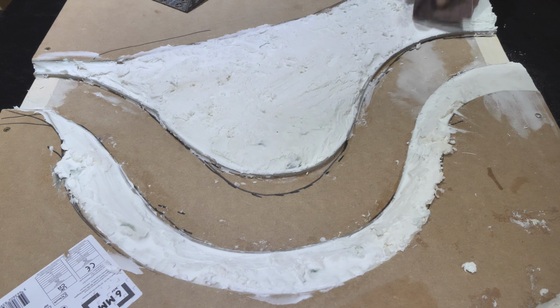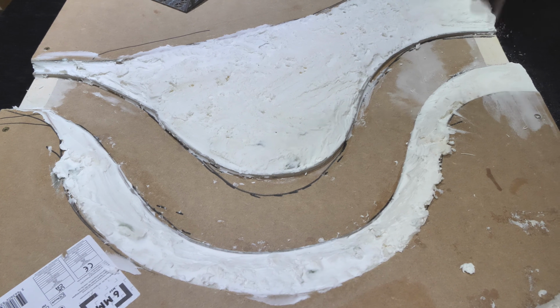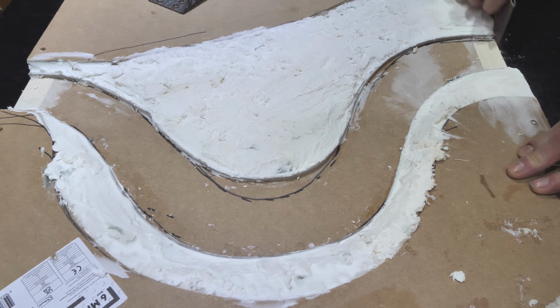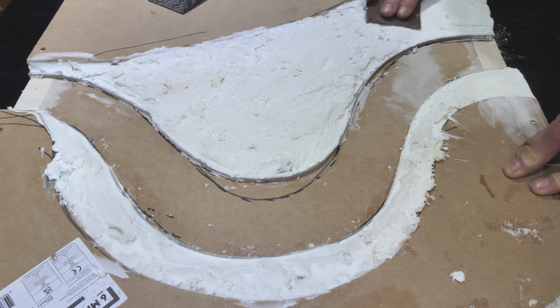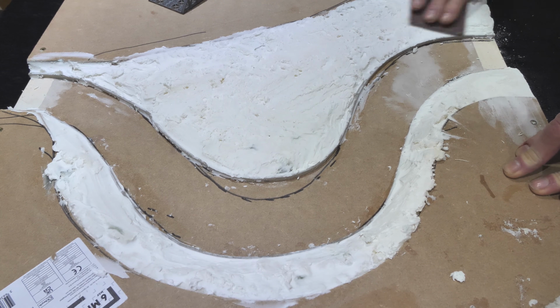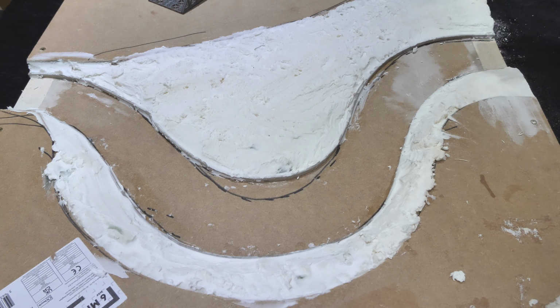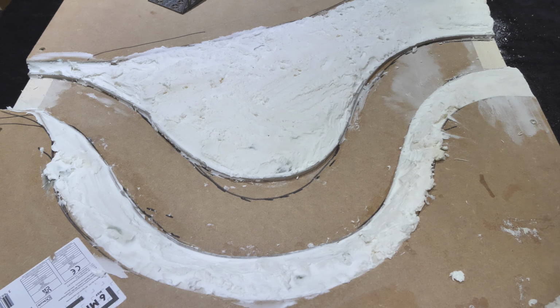So I'm just going to carry on sanding this for the moment. It won't take me too long, and then I just want to try the bridge and the supports, and then start getting some of the plaster cloth down. So let me carry on with this and then we'll come back.